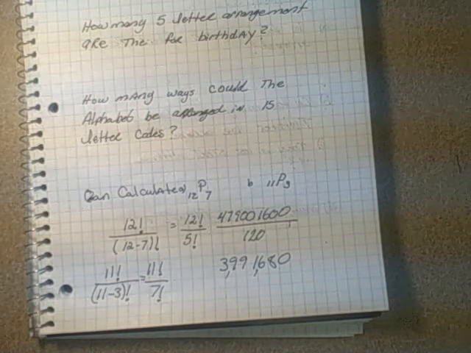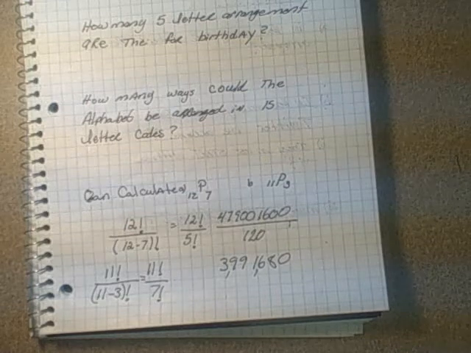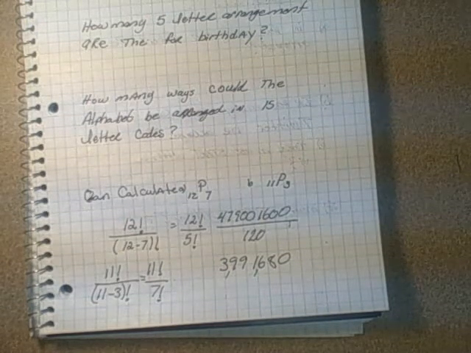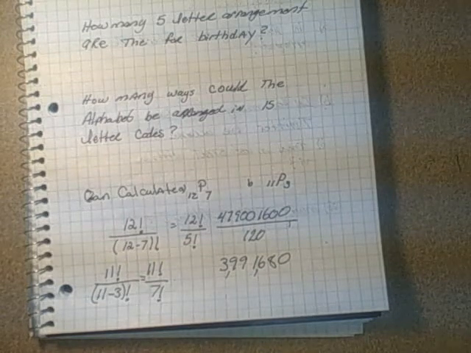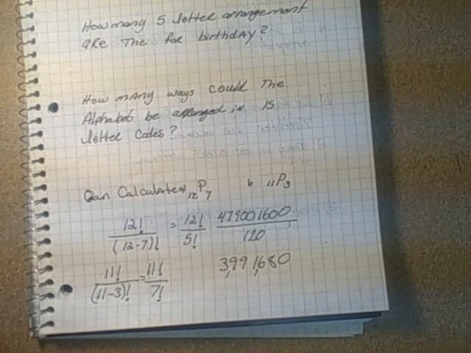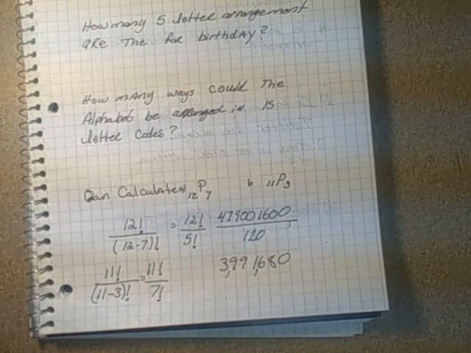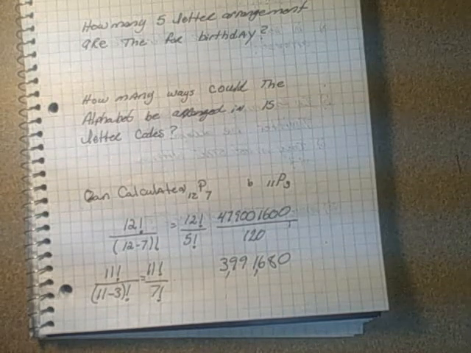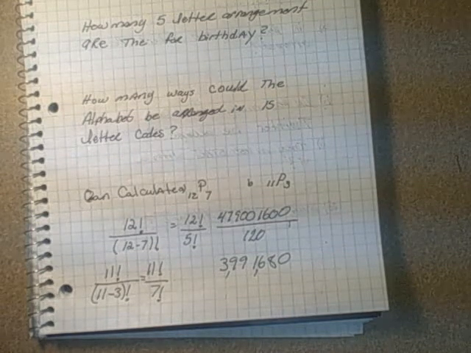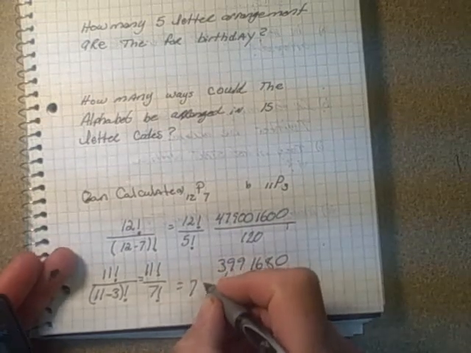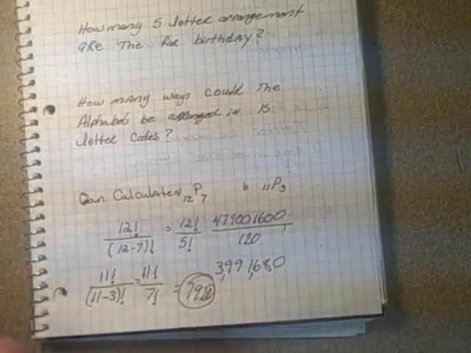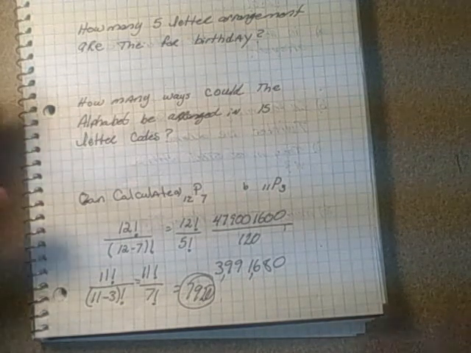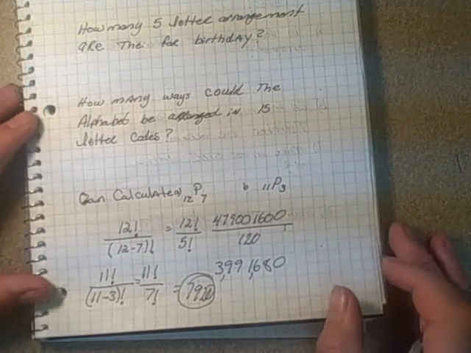Plugging it in, 11 factorial, 39916800 divided by 8 factorial, 40320, equals 990. Okay, so that's how you plug them in using your calculator and the factorial button. If you don't have a factorial button, it's considerably longer work. You have to do out the multiplication on your calculator.